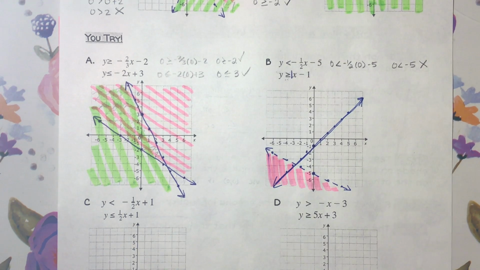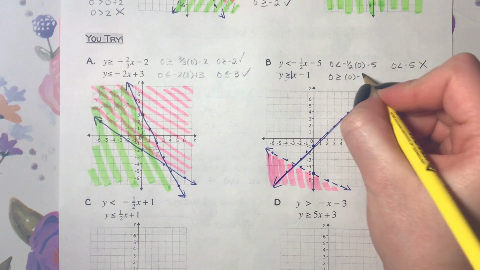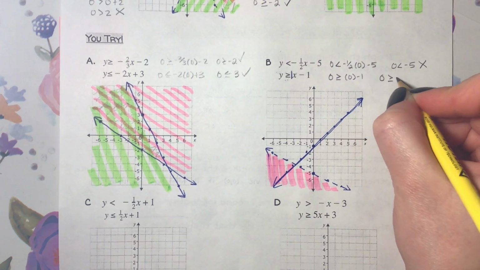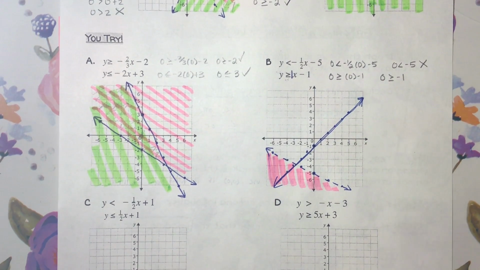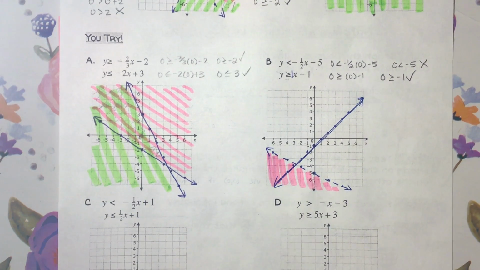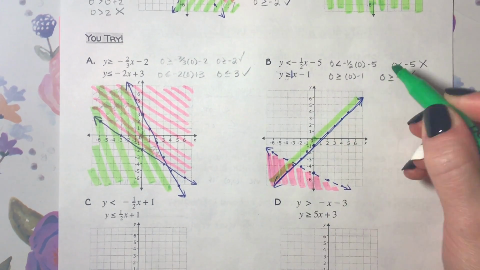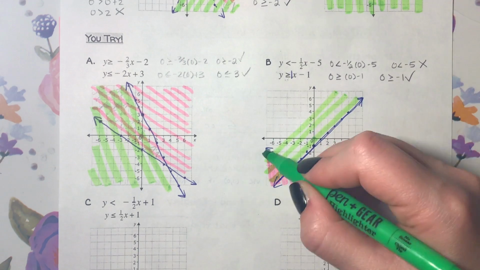And let's check the point 0, 0. So that gets me 0 is greater than or equal to 0 minus 1. Is 0 greater than or equal to -1? Yes, it is. That one does work. So now I am shading everything on the same side as 0, 0. So I'm shading all of this part.